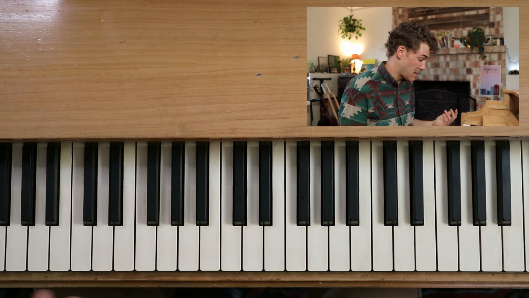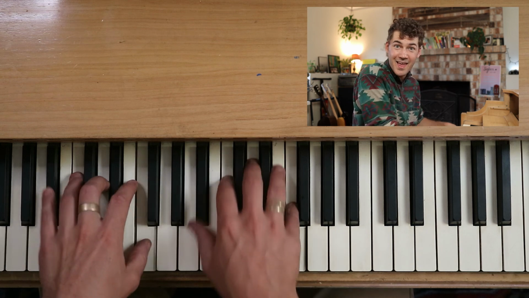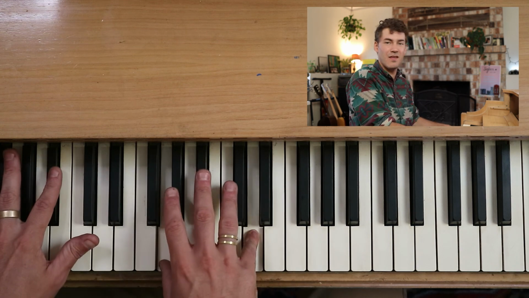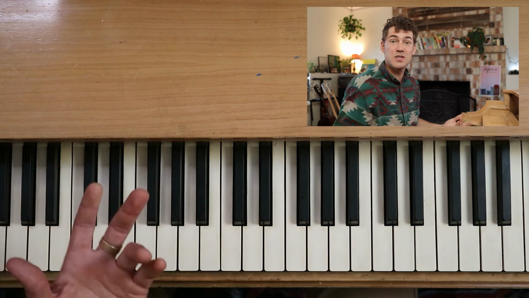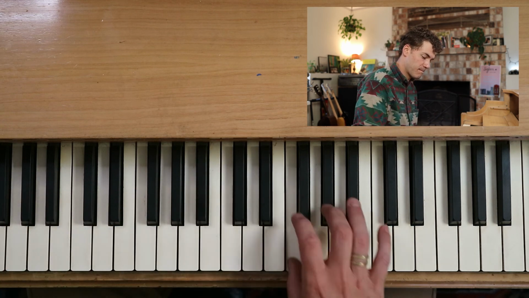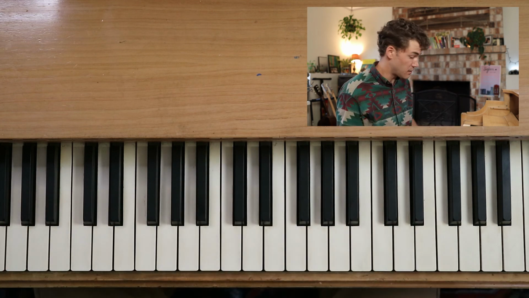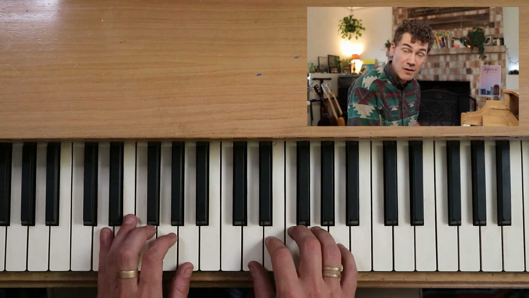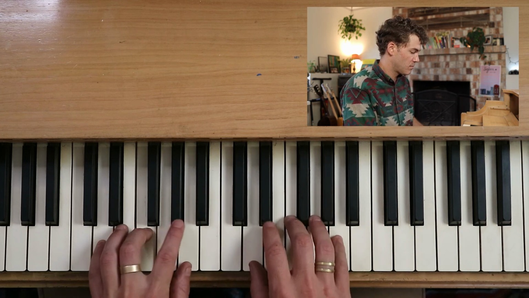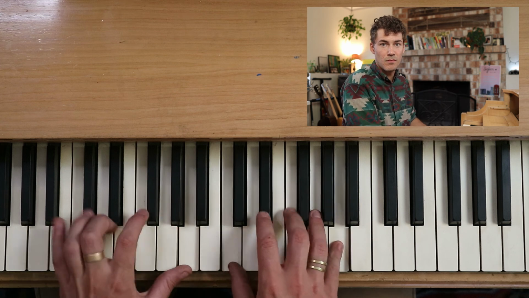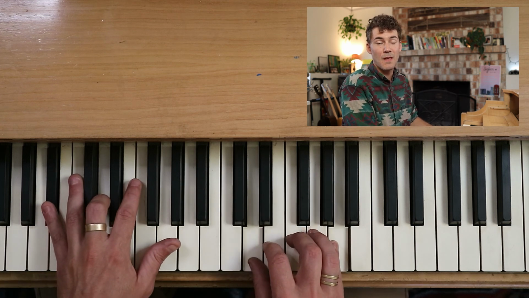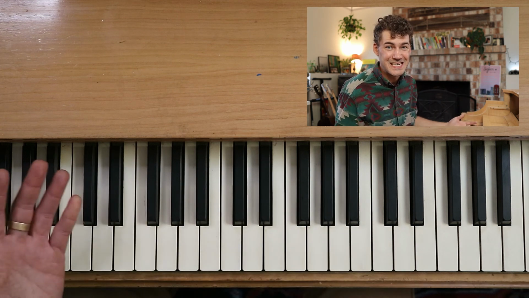Now, if I was in the key of B flat, I would be using the notes from the B flat major scale. And if I was in the key of D minor, I would be using the notes from the D minor scale. Let's start with our favorite, C major.